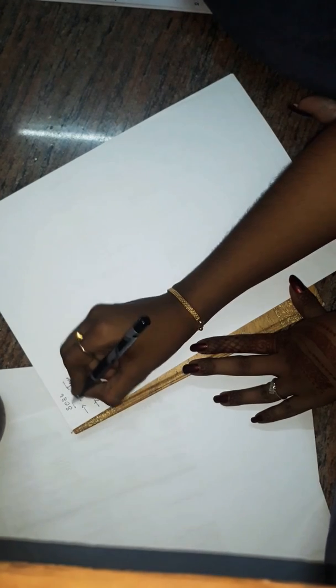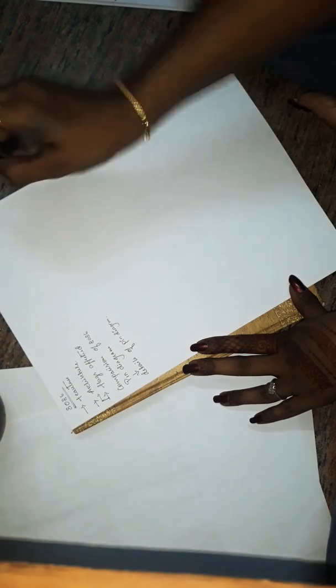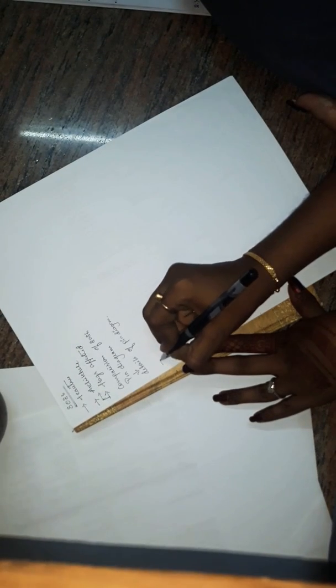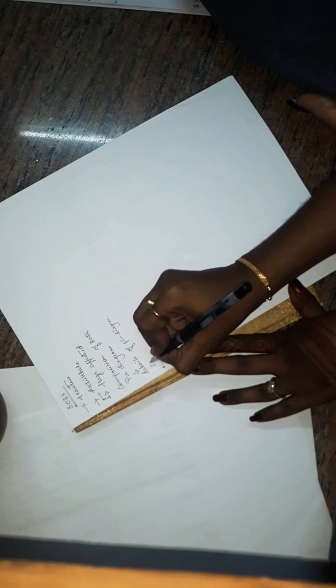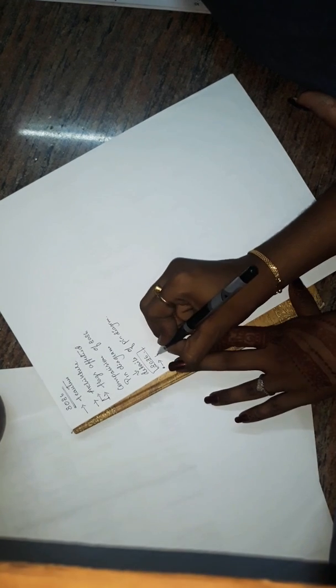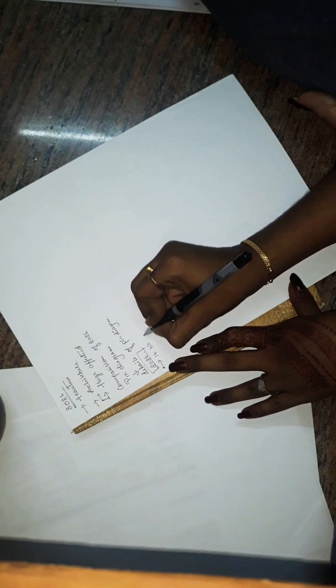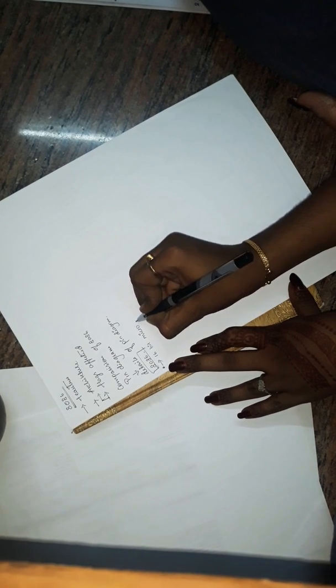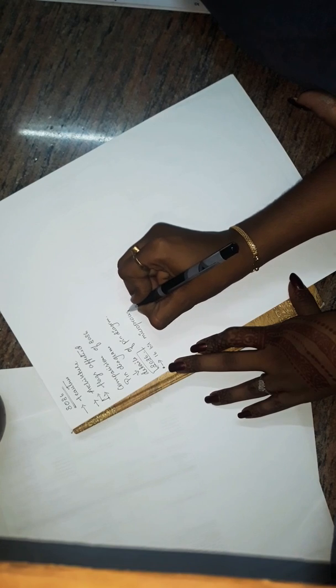So now let us move on to how it is called 8086 and why. The first point is that it is a 16-bit microprocessor.